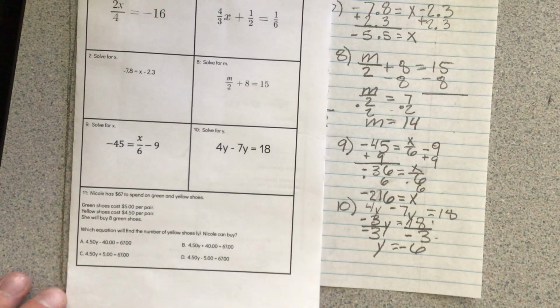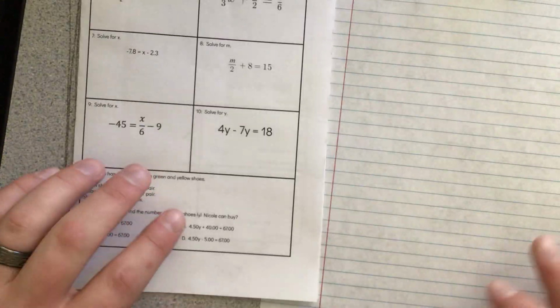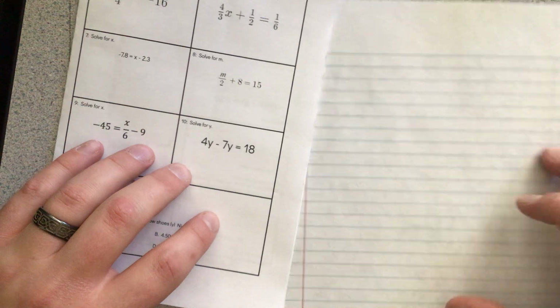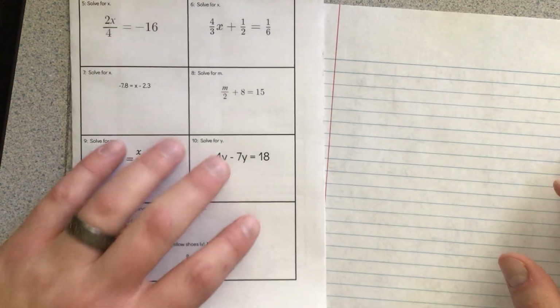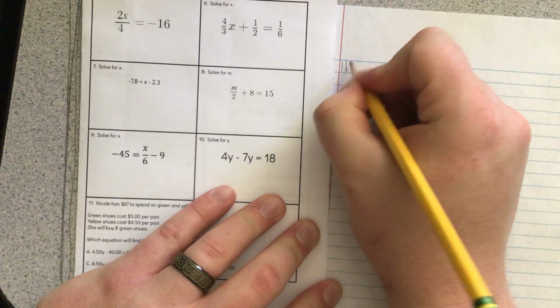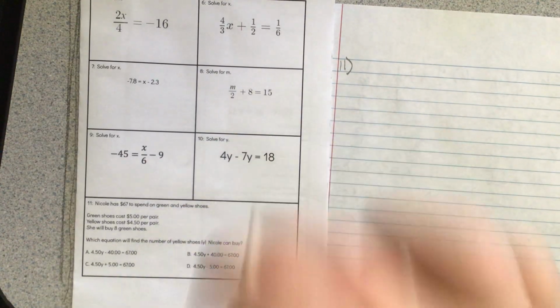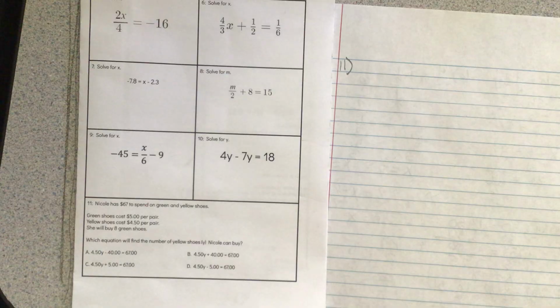All right, number 11. I'm going to flip over. Make sure my paper's all good. Number 11. Nicole has $67 to spend on green and yellow shoes. Green shoes cost $5 a pair. Yellow shoes cost $4.50 per pair. She will buy 8 green shoes. Which equation will find the number of yellow shoes she can buy?